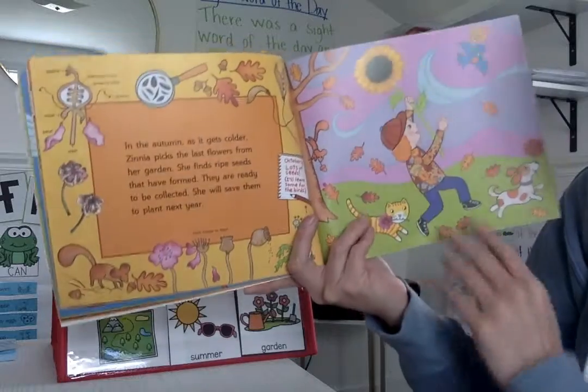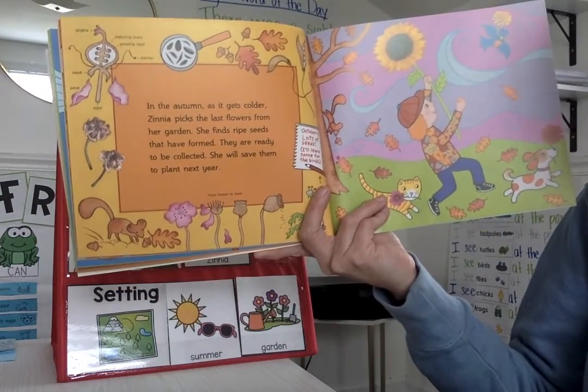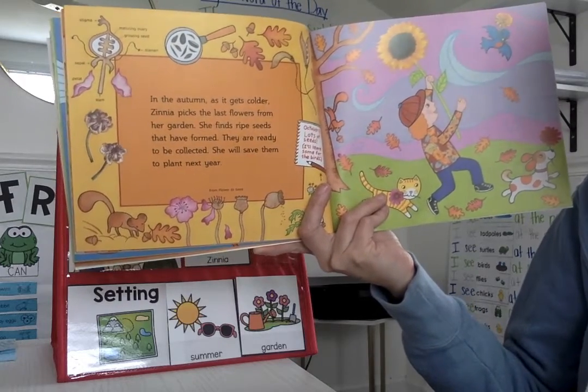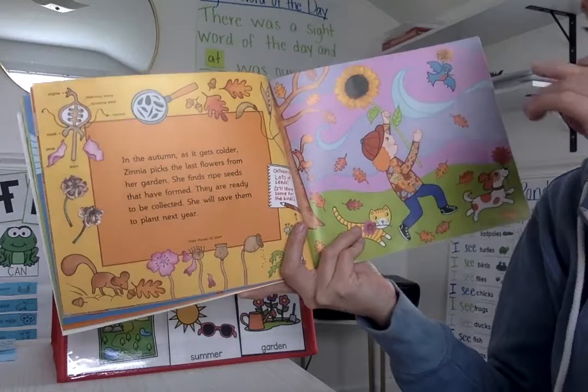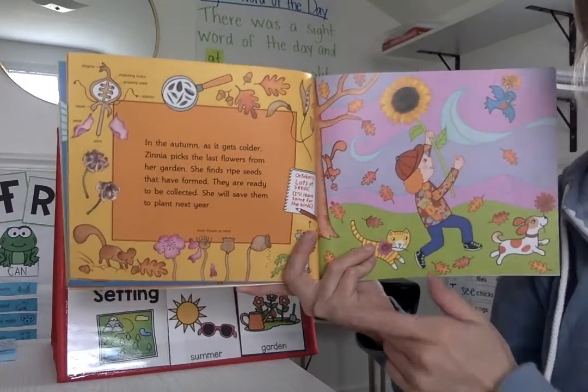In the autumn, as it gets colder, Zinnia picks the last flowers from her garden. She finds ripe seeds that have formed. They are ready to be collected. She will save them to plant next year. So she gets the seeds out of the flowers and she'll plant them next year.